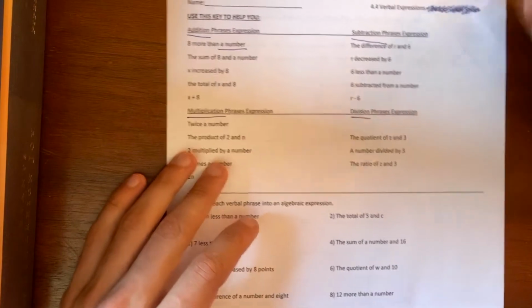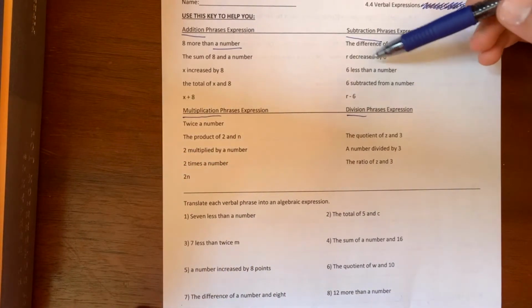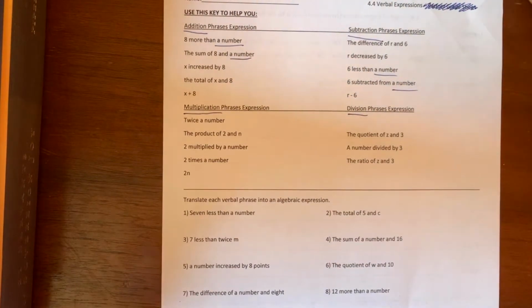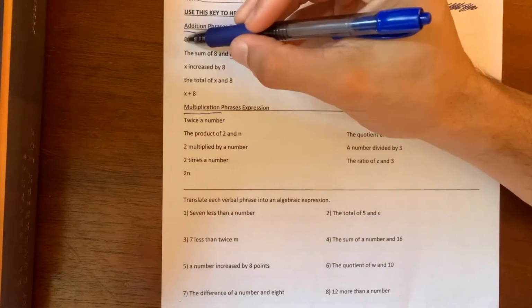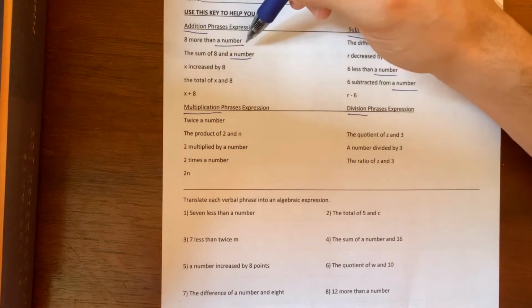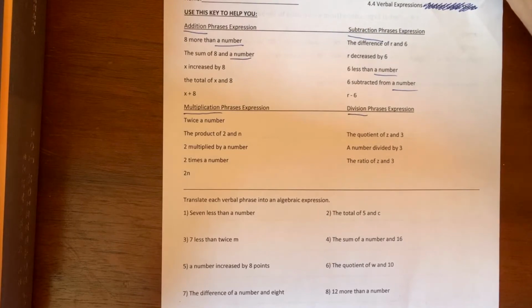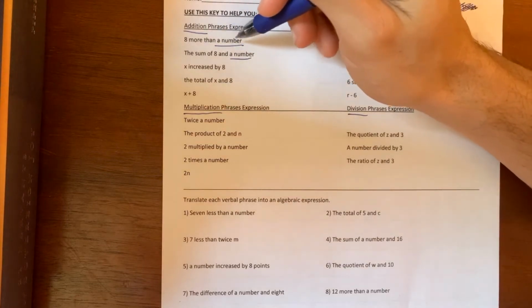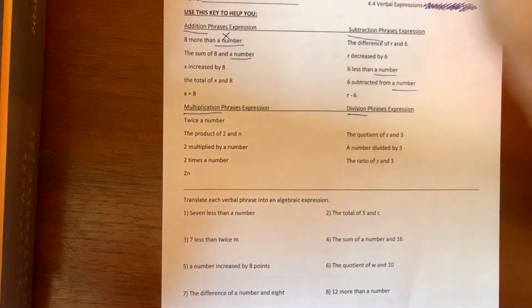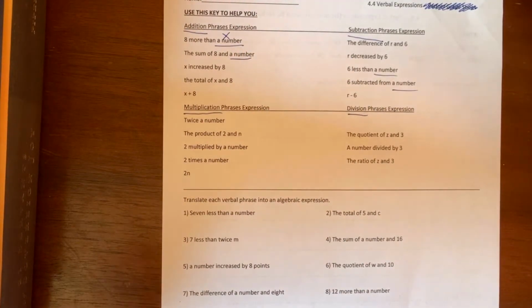You see that if you look over this page, a lot of these say a number, a number, a number, a number, right? Why does it say that? Well, in math, and especially in algebra, sometimes we know what the number is. Like if we know the number is eight, it'll say eight. But when it says a number, that means it's an unknown amount, right? We don't know how much it is. If we did, it would say the actual digit instead of saying the words a number. So when you see the words a number, that's going to be an x. That's an unknown amount, so we put an x there.